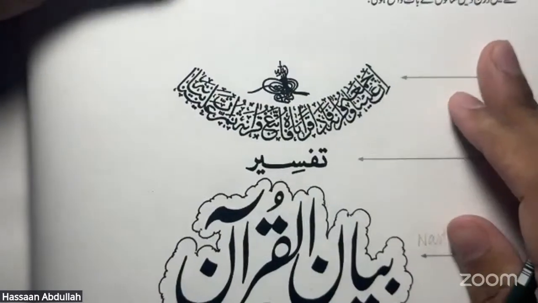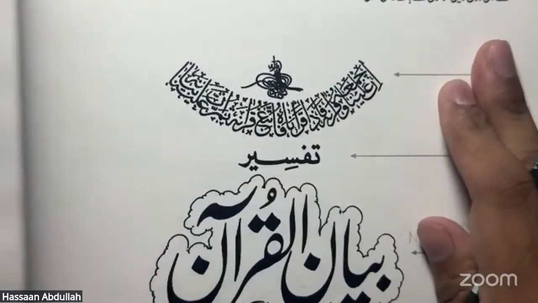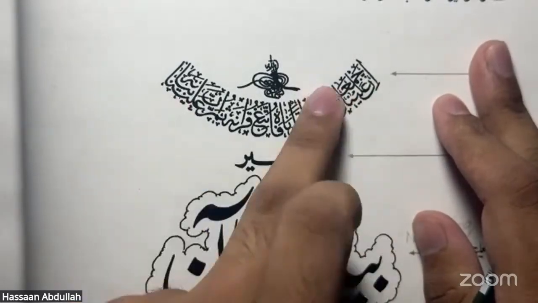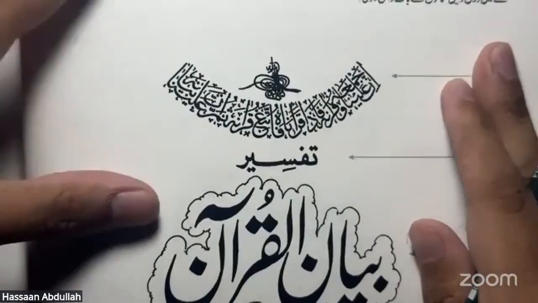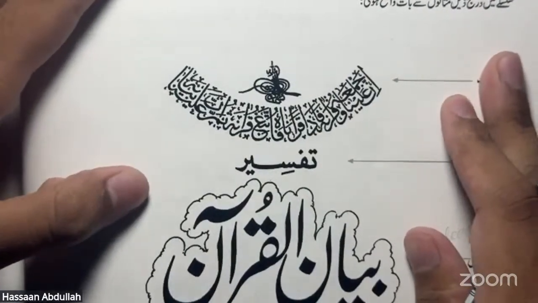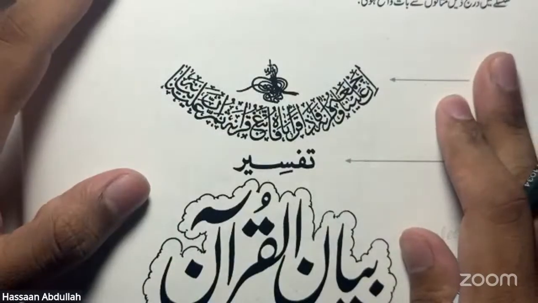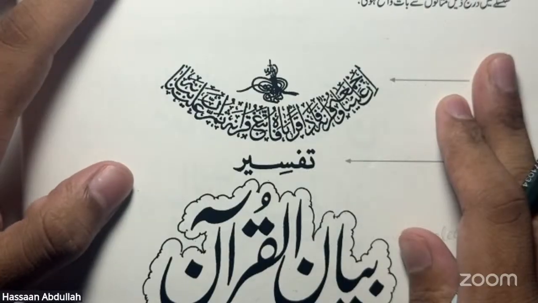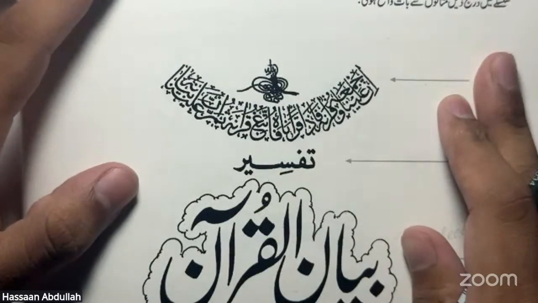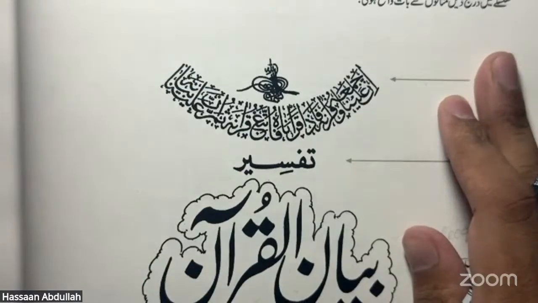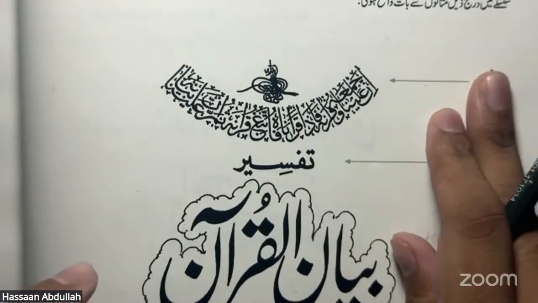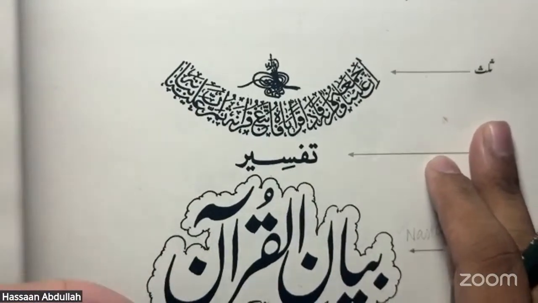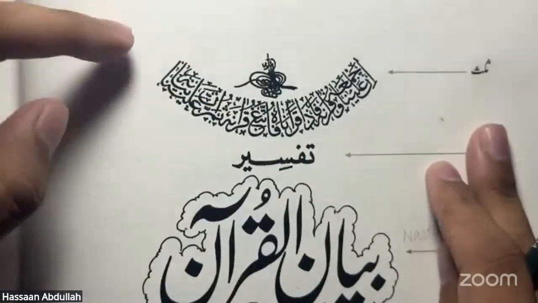Now, if any of you can guess this first line, Inna alayna jam'ahu wa Qur'anahu, all this text, can you guess its script name? Maybe Naskh or Diwani. You are close, but it is the one that we are going to learn. It is the Sulus. It's not in its ideal form, but still it is Sulus.